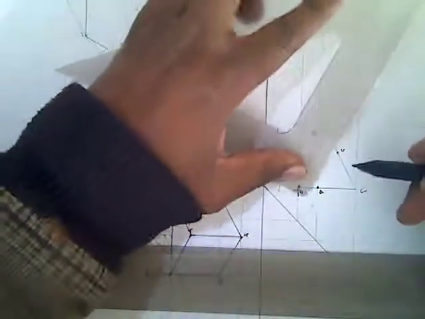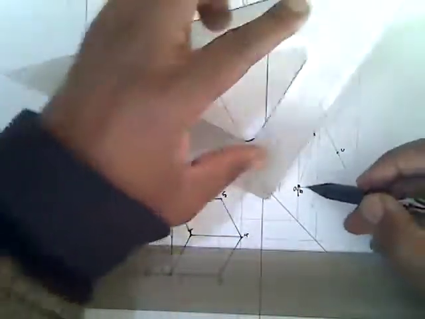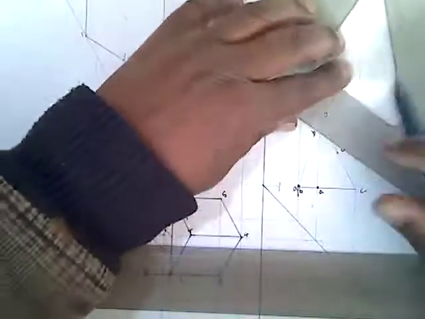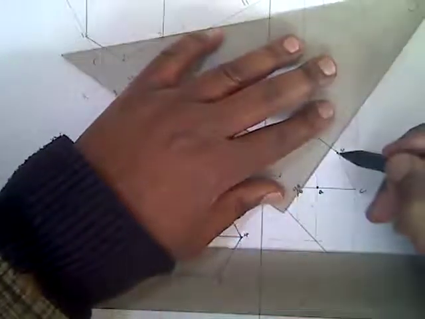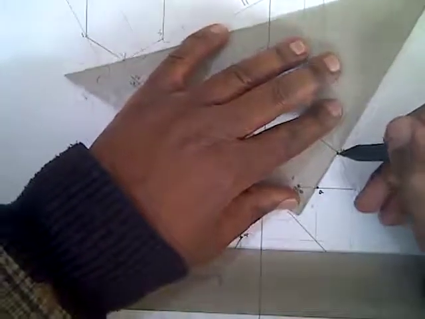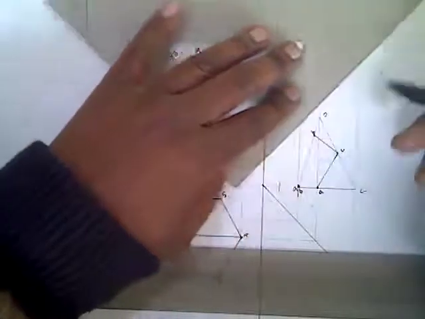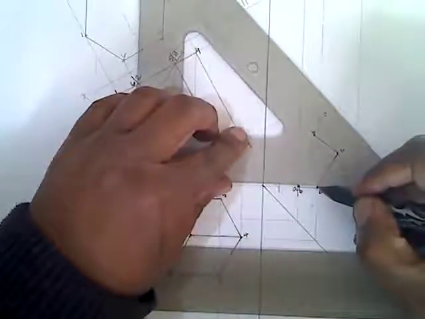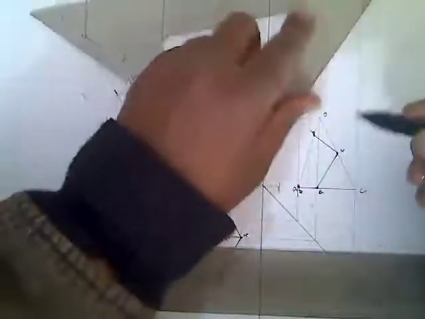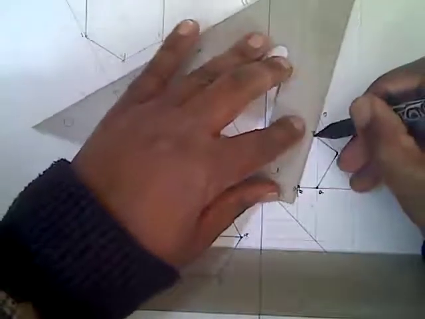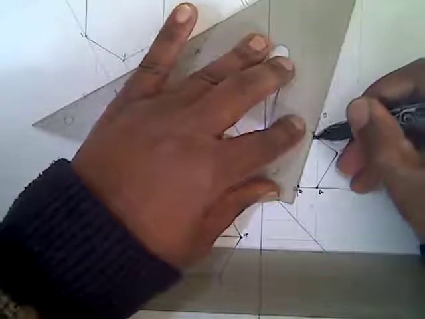It will be A, B. B will join C. A will join C. It will join that, and then it will go up to B, that side.